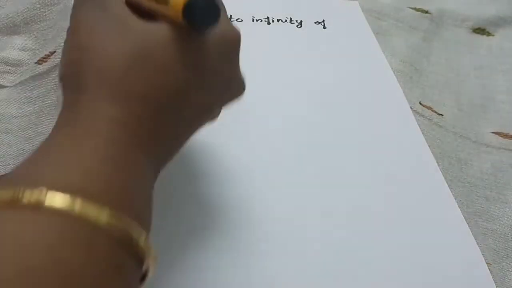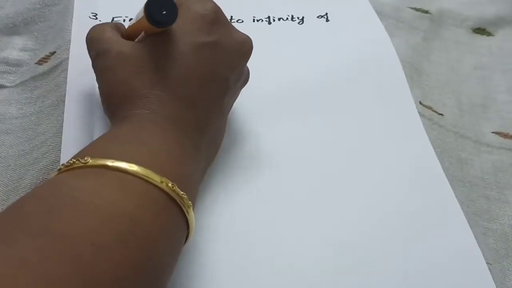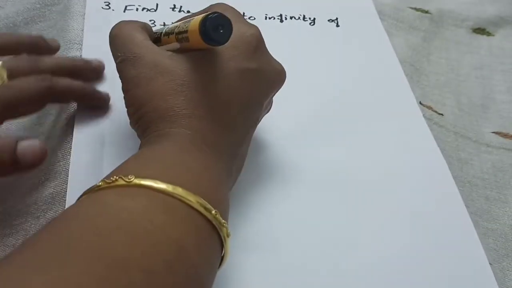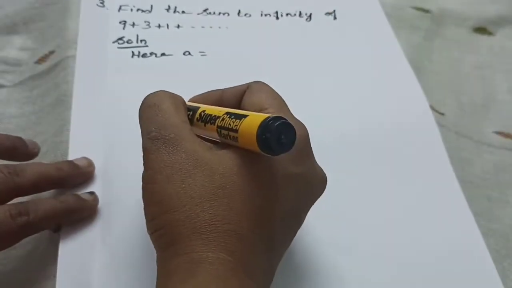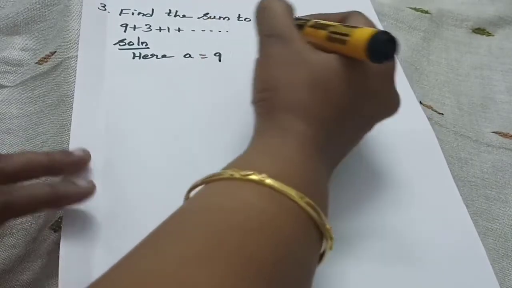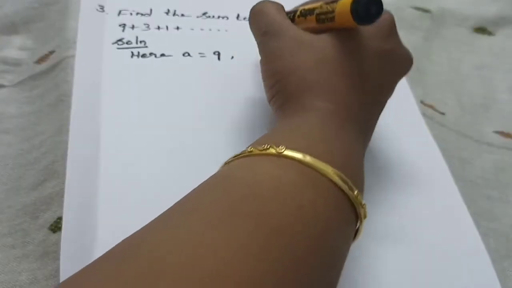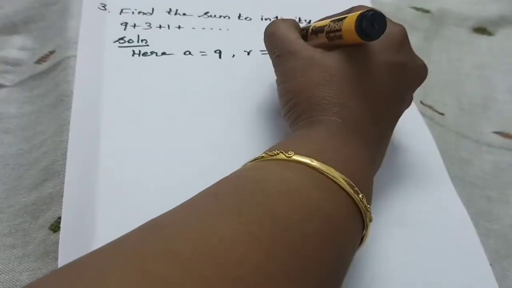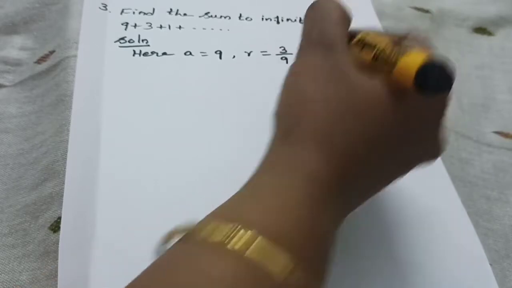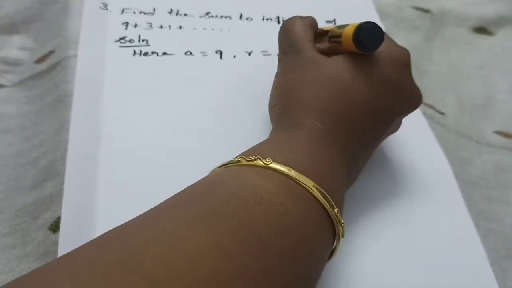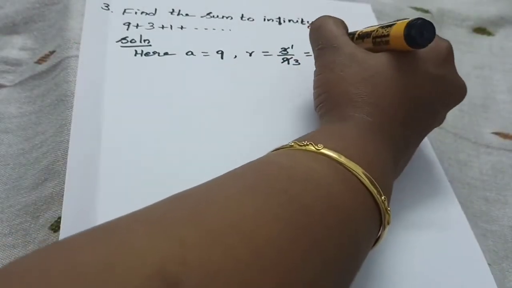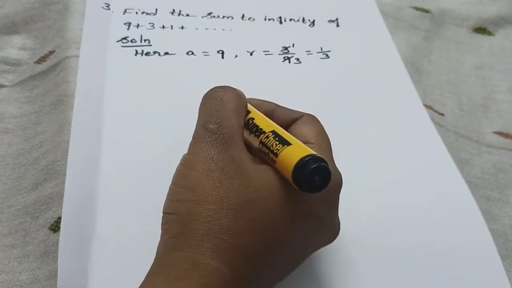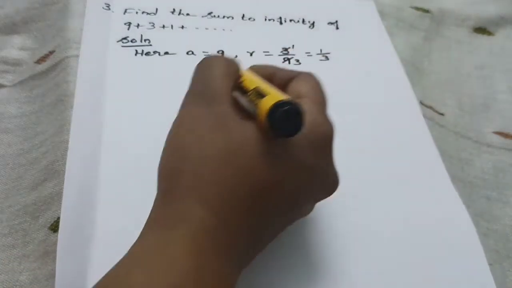Here, the solution: a equals the first term, 9. Then r equals the second term divided by the first term. That means 3 divided by 9. Correct? Then 3 ones are 3, 3 threes are 9, and it equals 1 divided by 3. It is less than 1, isn't it?